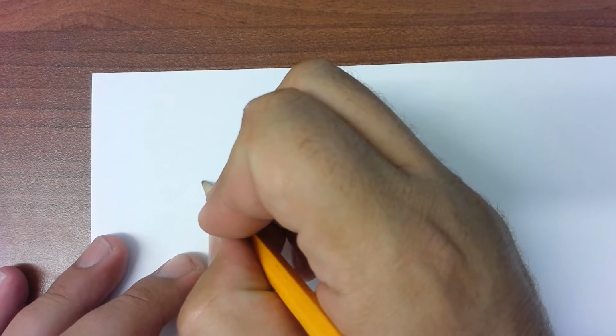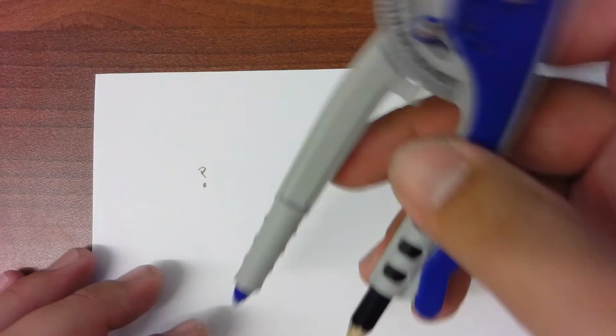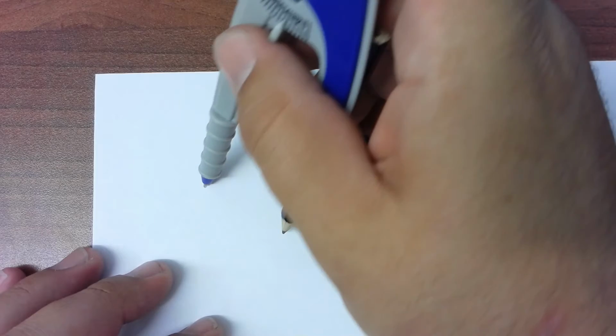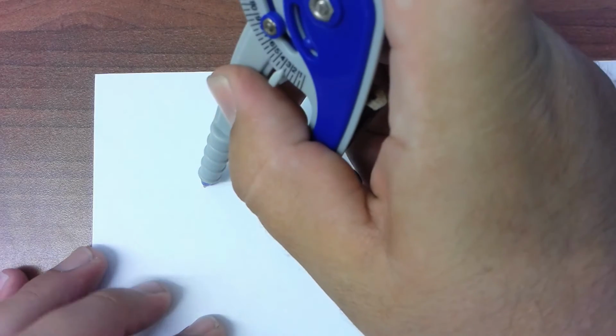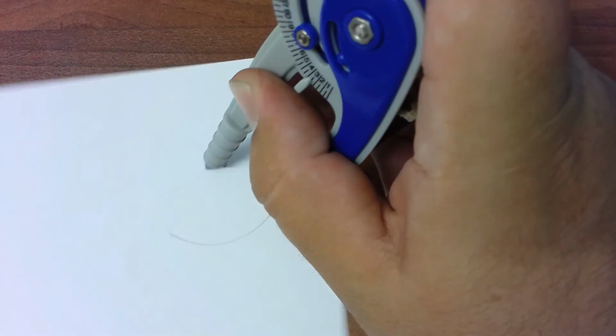To do the square inside of a circle, first thing you want to do is mark the center of your circle. Once you have the center of your circle, draw your circle with a compass. Usually I find it's easier to move the paper rather than moving the compass.